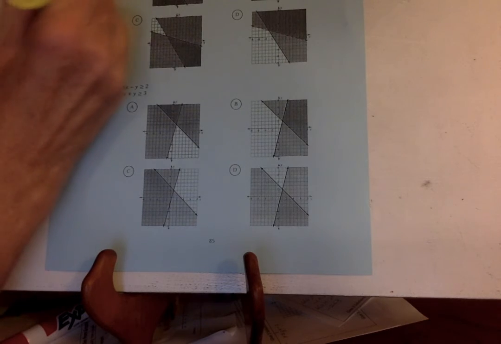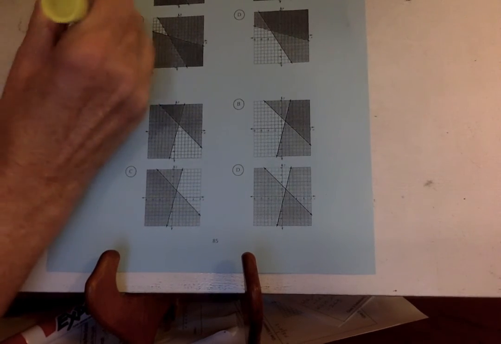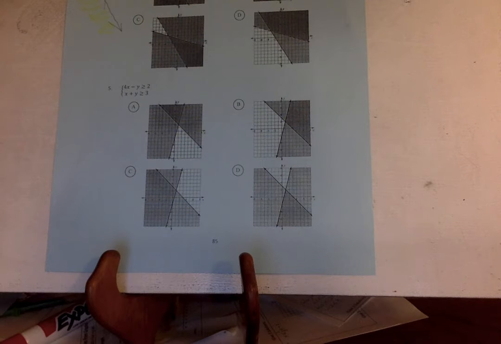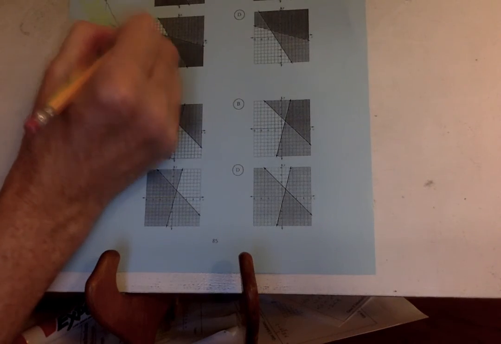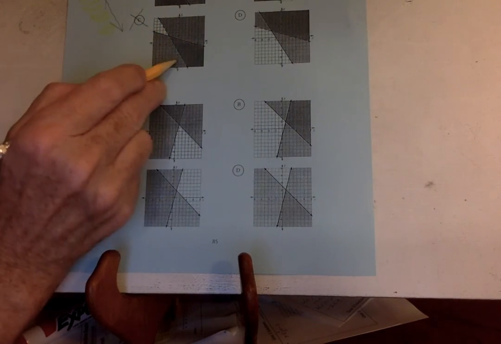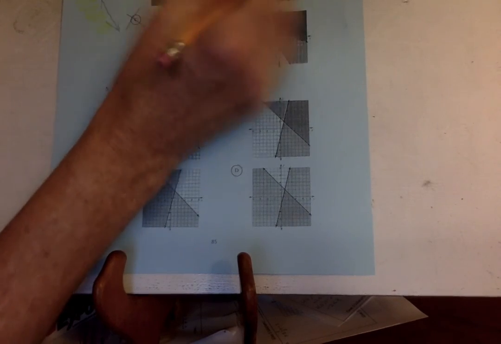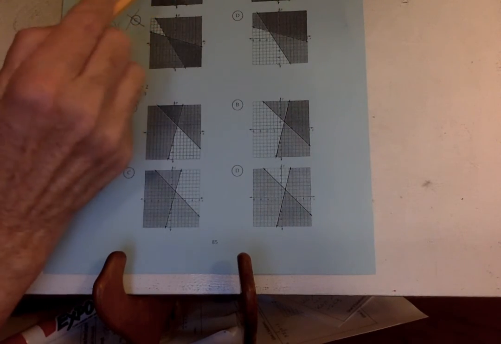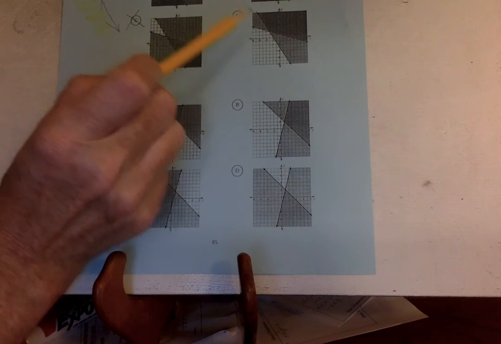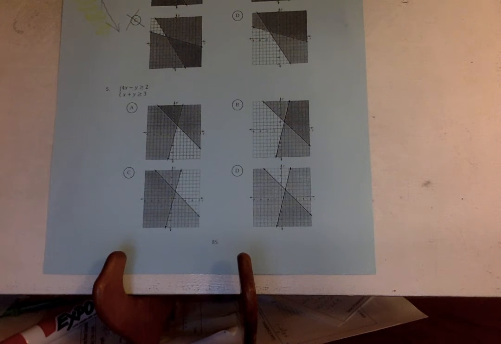So that would be the first one. So it has to be a solid line. So that way we eliminate C. It can't be C because that's a dotted line. And it can't be B because that is a dotted line as well. So I know it has to be either this one, A, or this one, D.